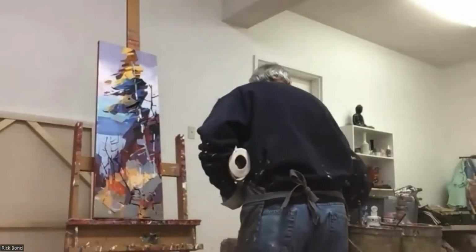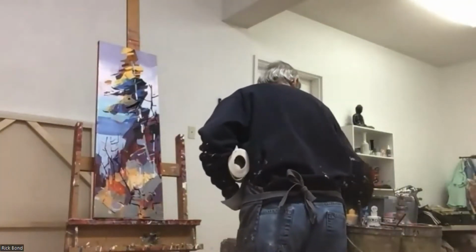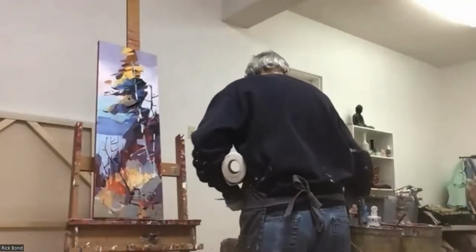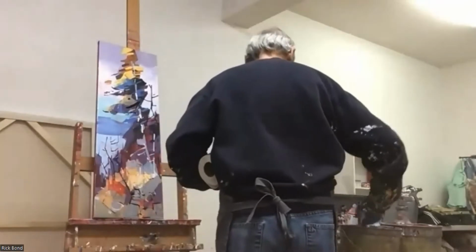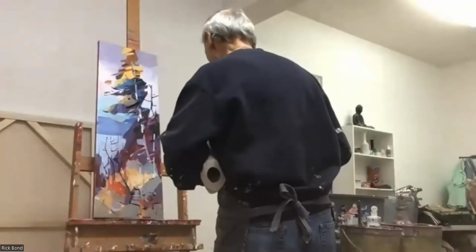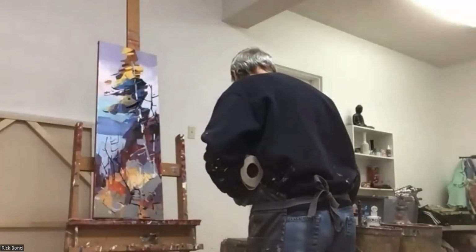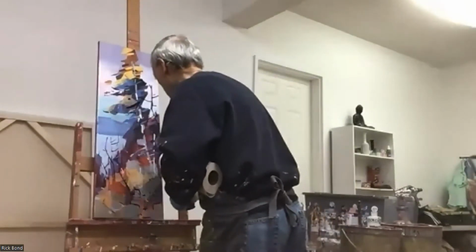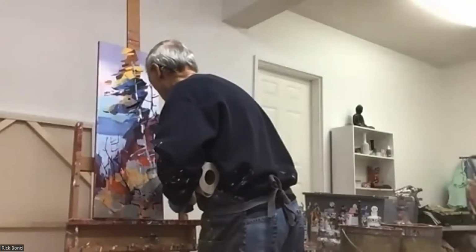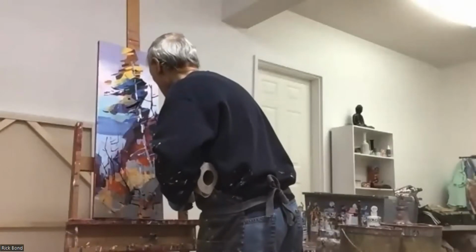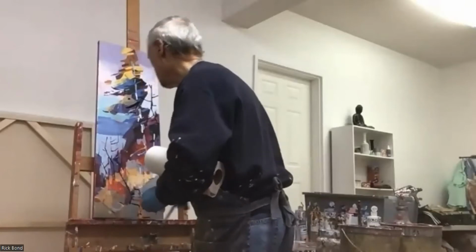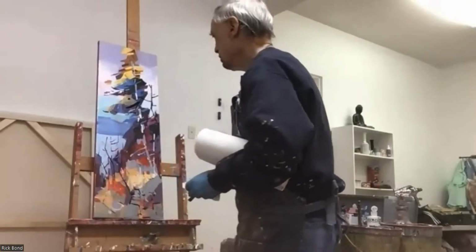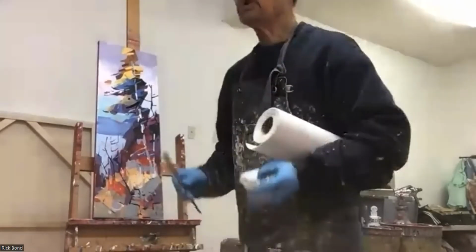So right now I see that I would like a little bit of, just before I do that, before I clean the palette off, I think I'm going to put a bit of jump right in here, and then I'll worry about the rest of it. Okay. So there's the block in.